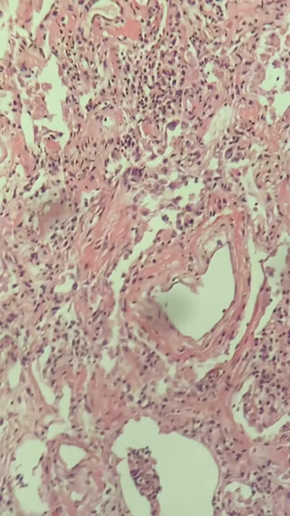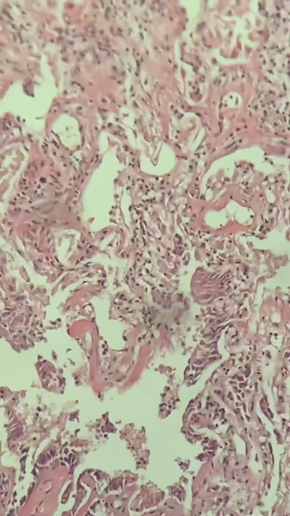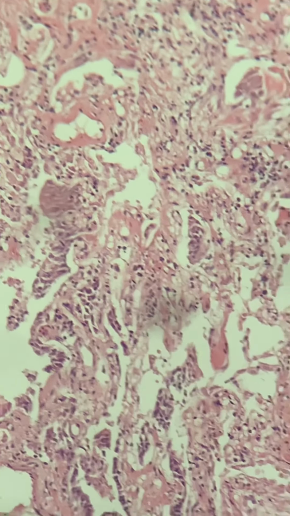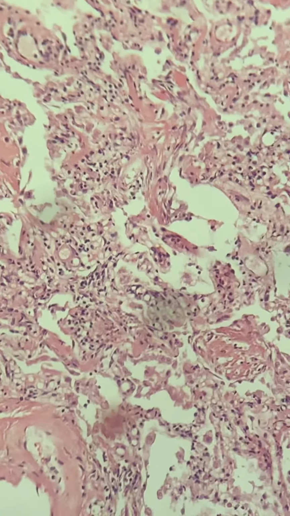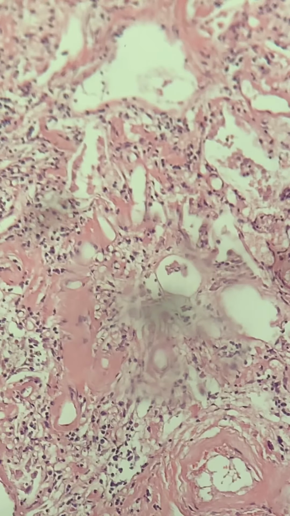So we're going to keep on going around. But you can see now some of these are alveolar channels, which are showing the fibrosis in the septal wall there. You can see that there's no way you can breathe through lung tissue that looks like this.